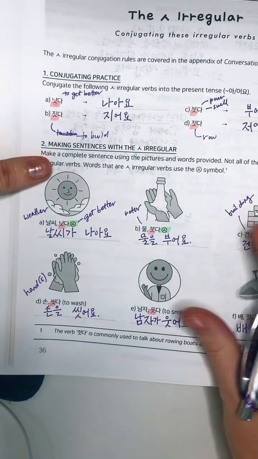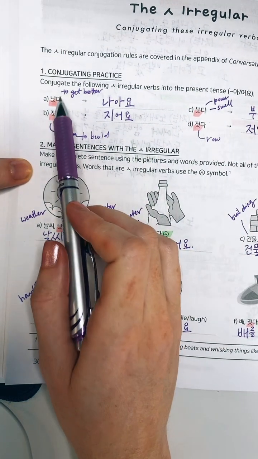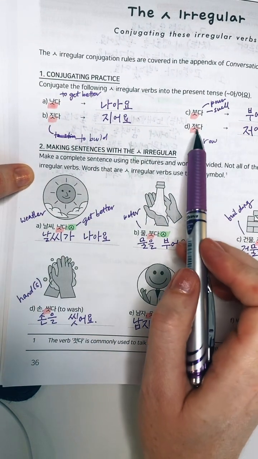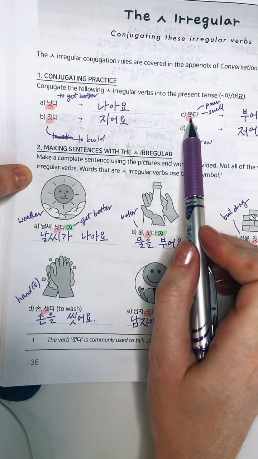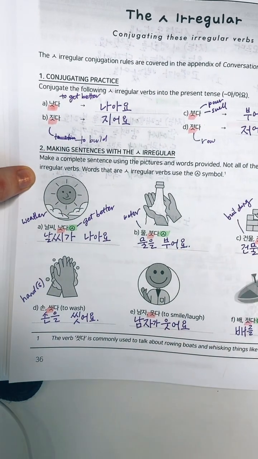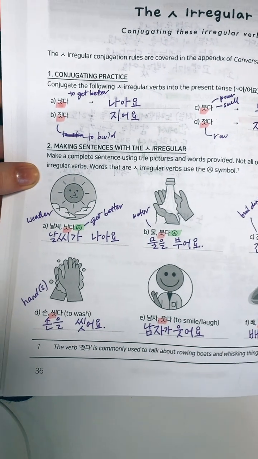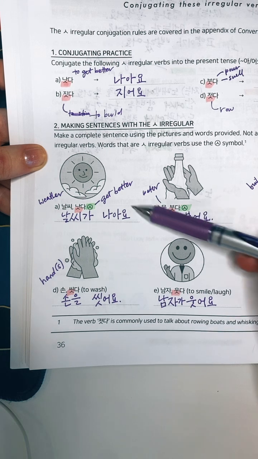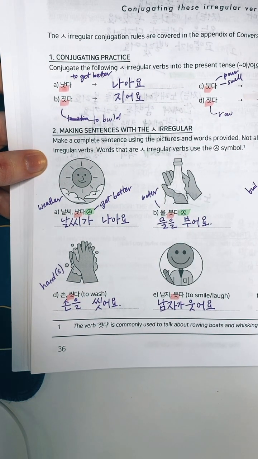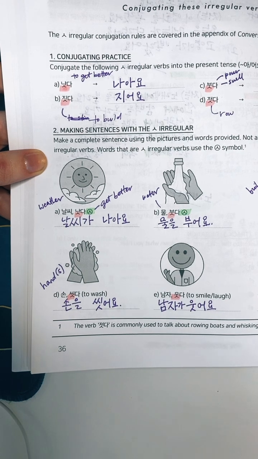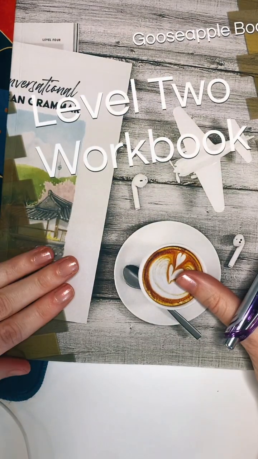So it was a little bit of a shorter one, but we talked about the shared irregular. These are verbs like 낫다, 짓다, 붓다, and 젓다. 낫다 to get better, 짓다 to build, 붓다 to pour or swell, and 젓다 to row or stir. These are irregular verbs that conjugate by their own rules. And once you sort of know those rules and memorize that these ones are irregular, you'll be able to conjugate them correctly.